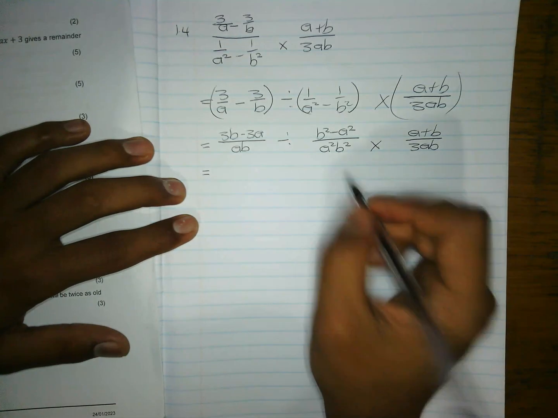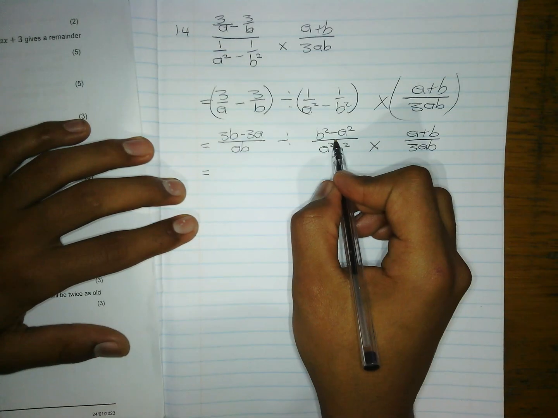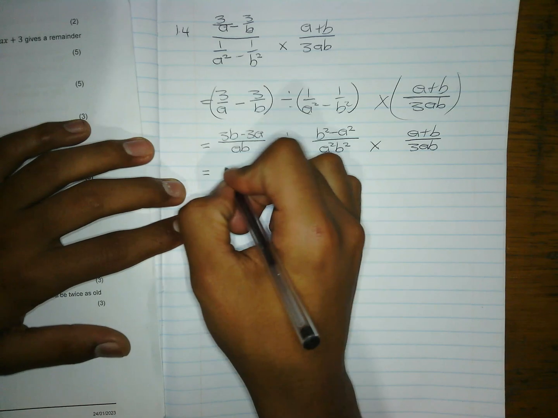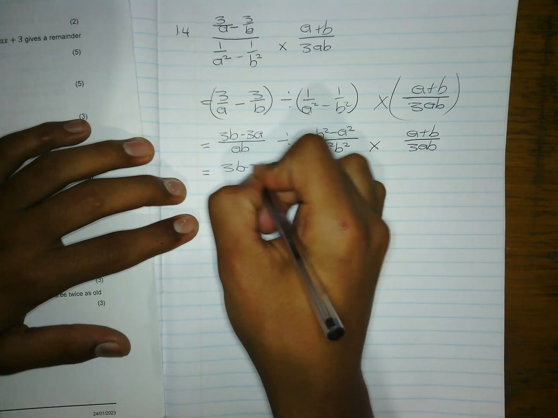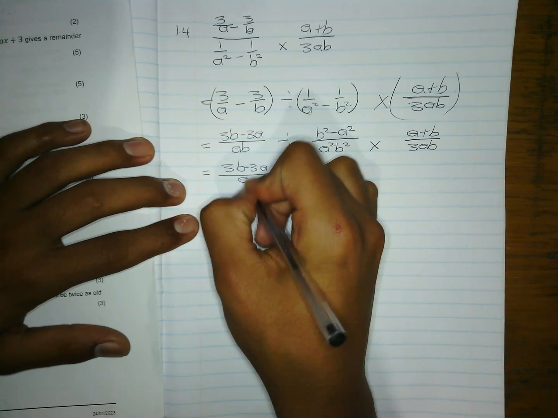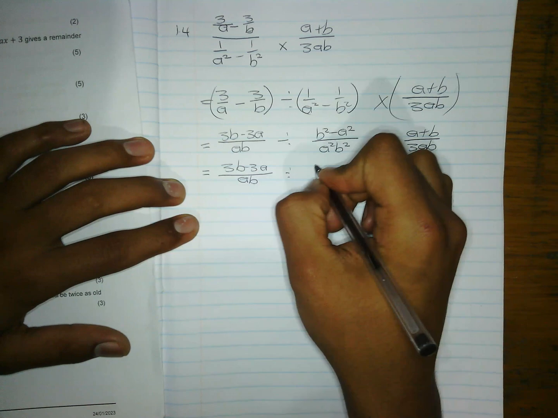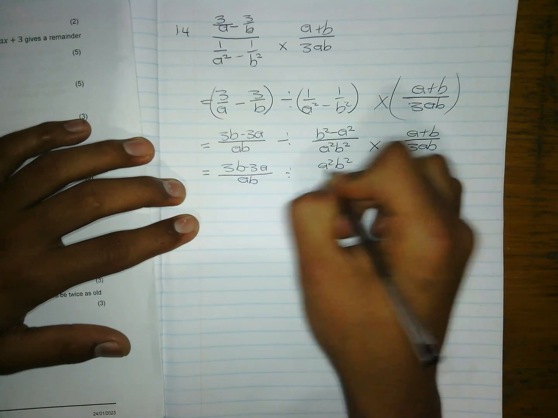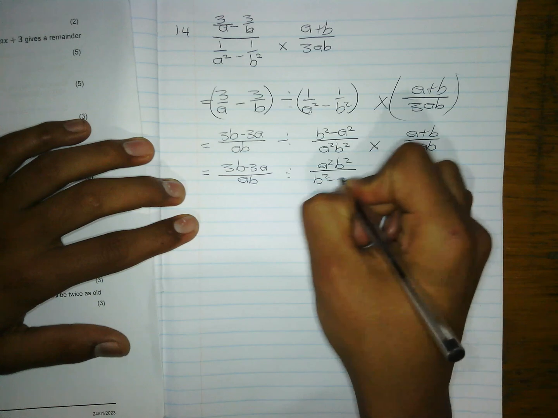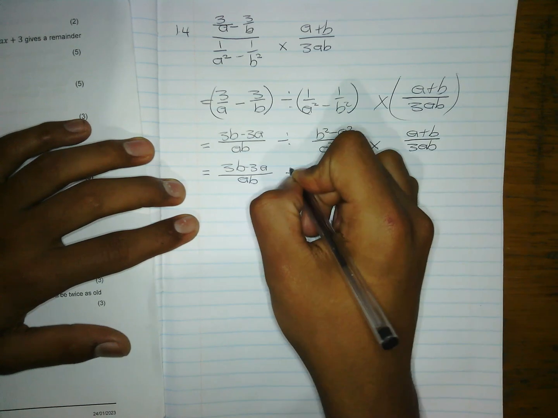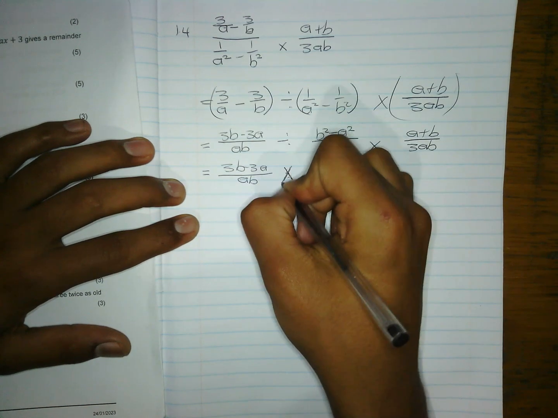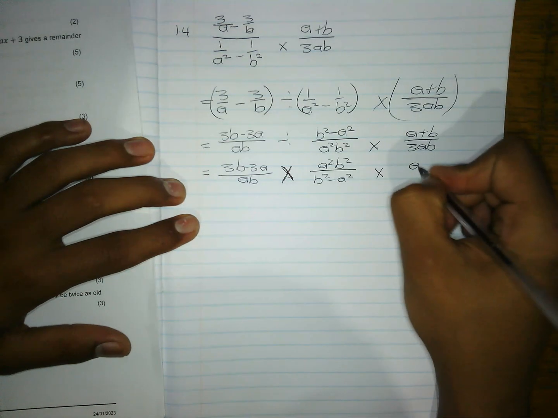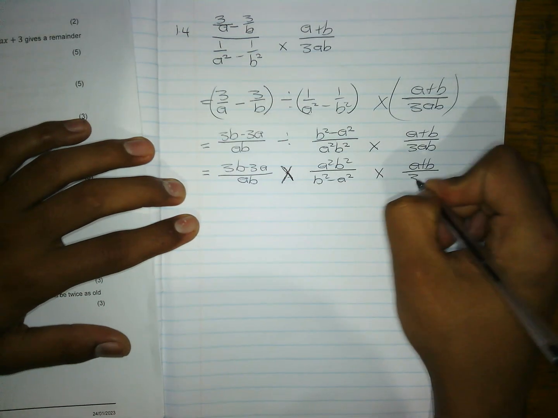So division means reciprocal of this one. Let's do that as our next step. That means a squared b squared goes on top. Correct, yes, we're doing reciprocal now. Thank you very much. You're awake.